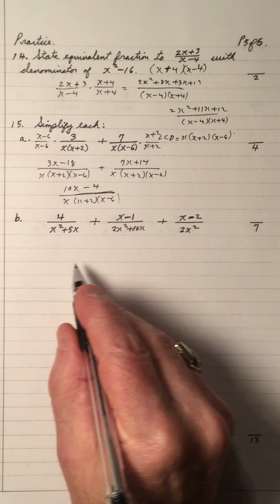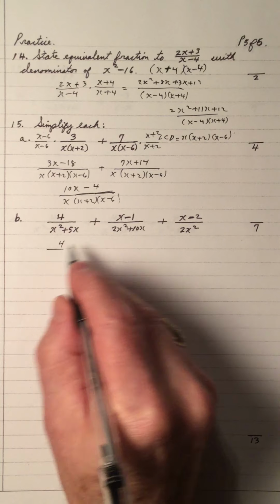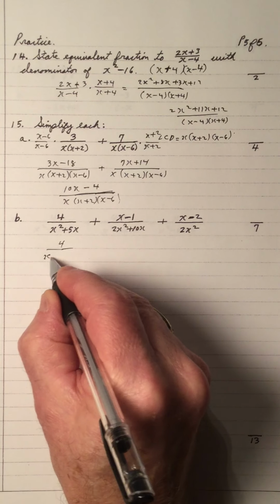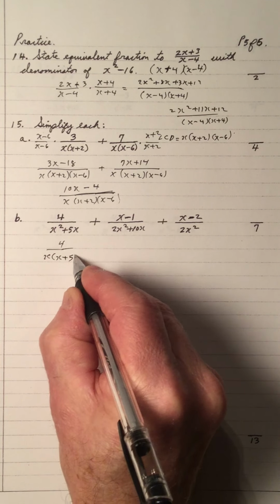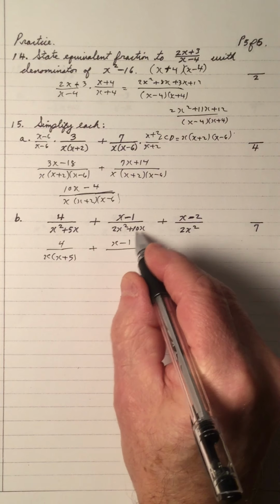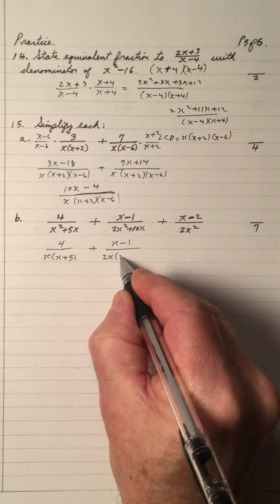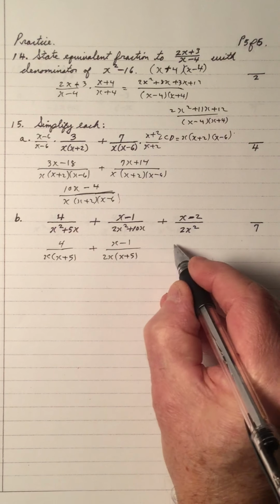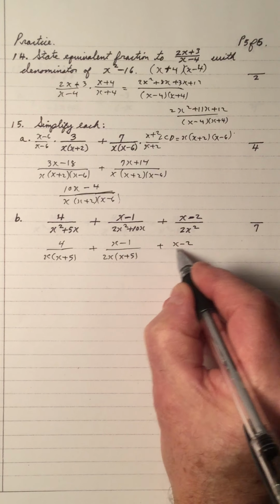B, in order to get the least common denominator, I have to factor. So x is the GCF, x minus, and I take a 2x out, and I get an x plus 5. And this is already factored.